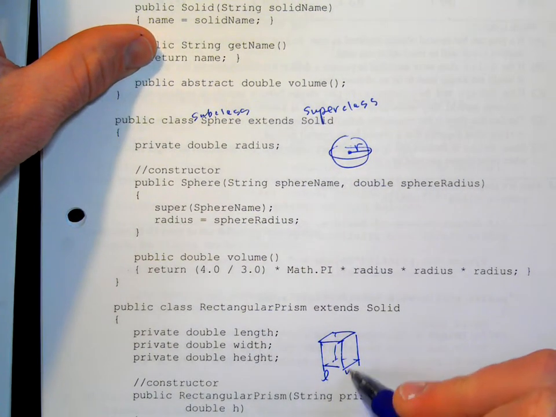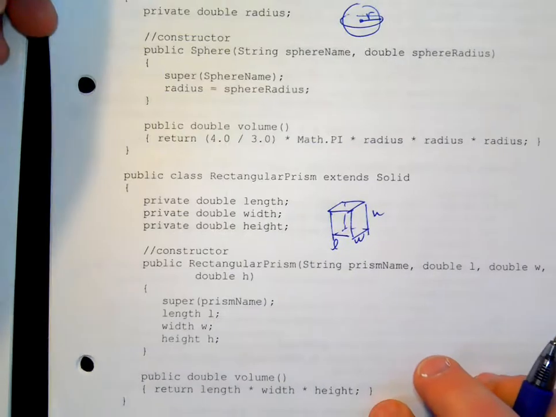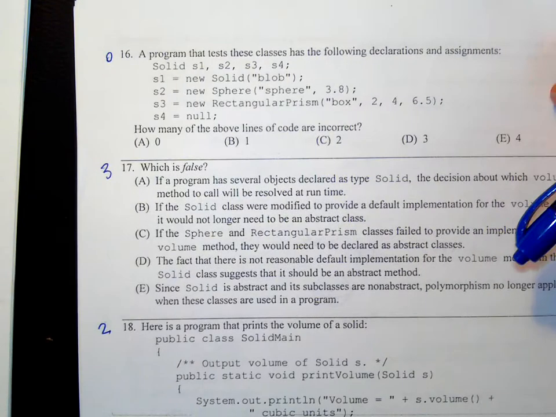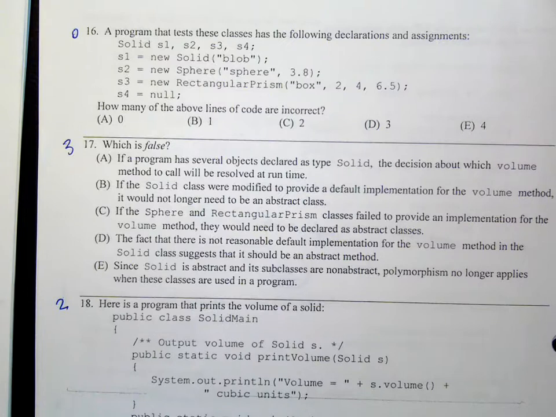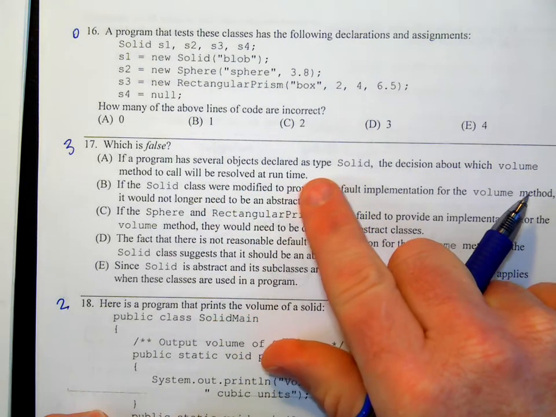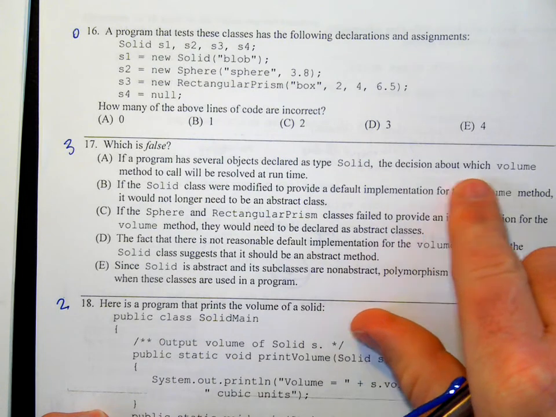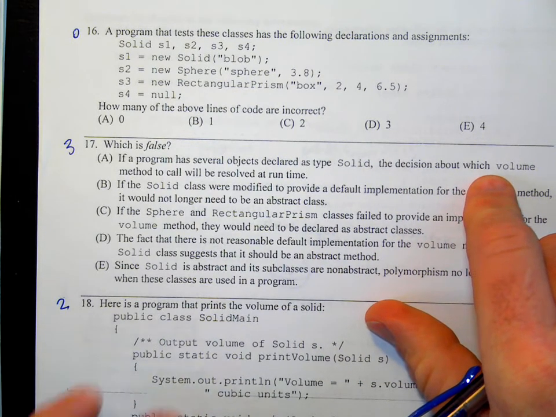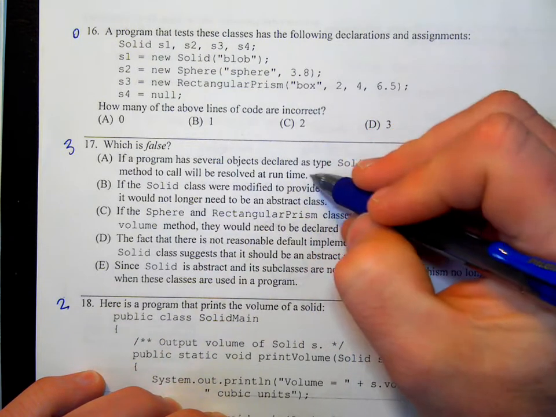Length, width, and height is what you need to find its volume as a superconstructor, its own volume. Okay, so we're going to use those. Number 17 says, which is false? If a program has several objects declared as type solid, the decision about which volume method to call will be resolved at runtime. Yeah, that's polymorphism, right?